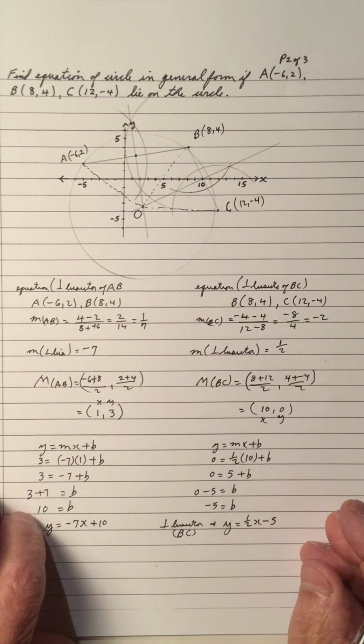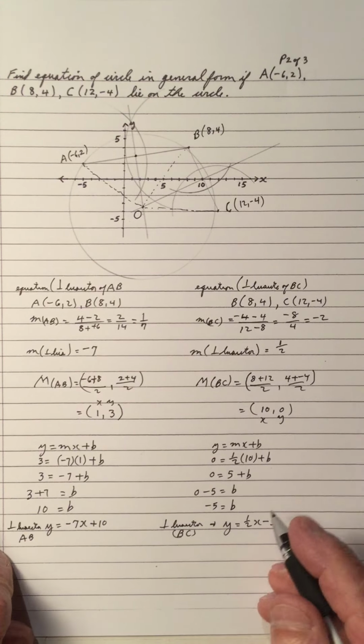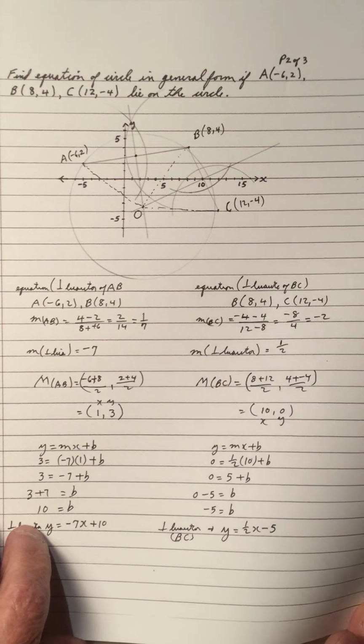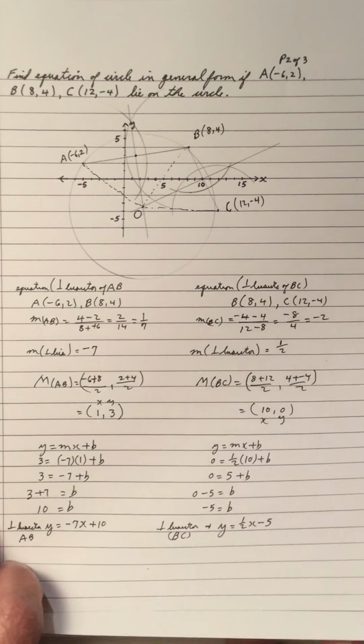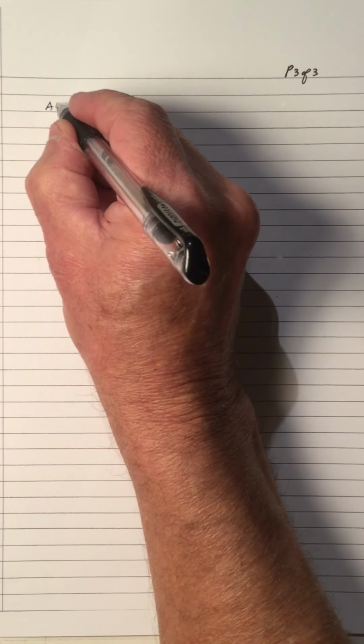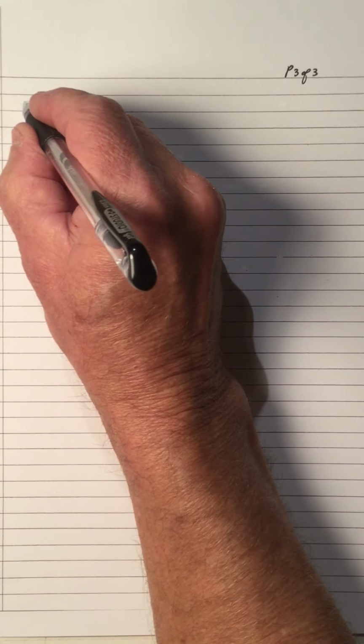So that's the two equations representing. So I'm going to take these two equations and solve them, but I'm going to do it on another page so we can have more room. Here we go.